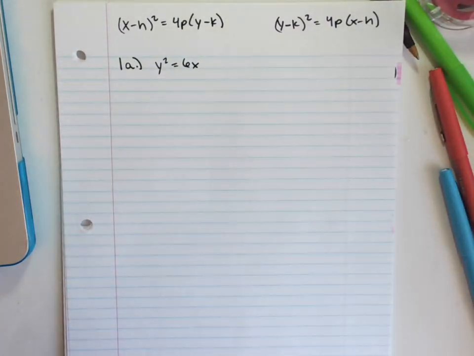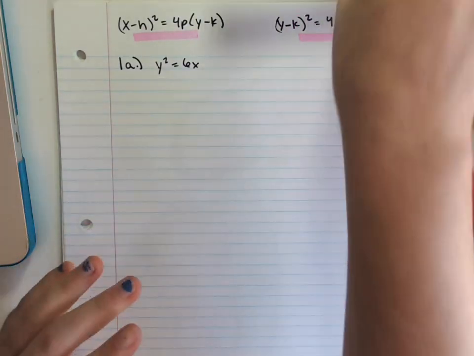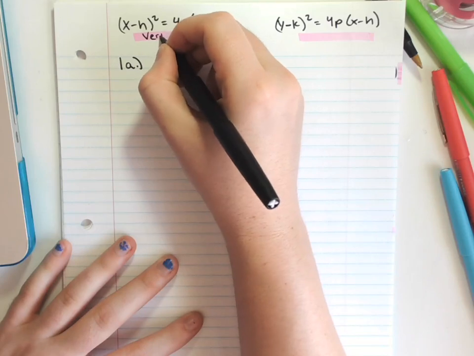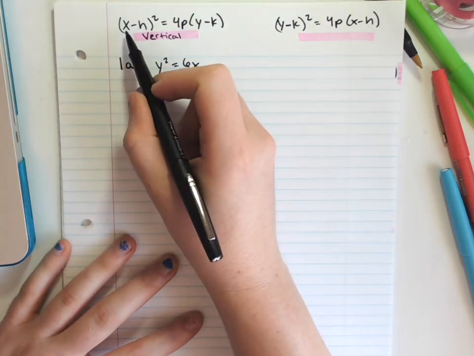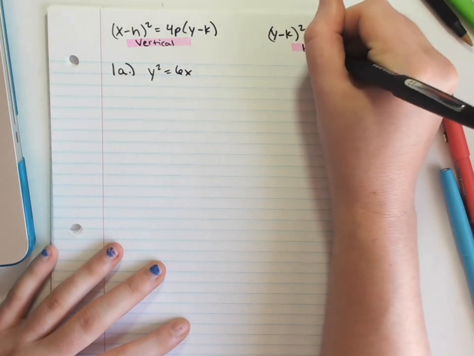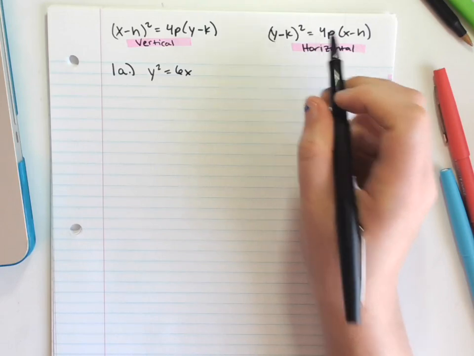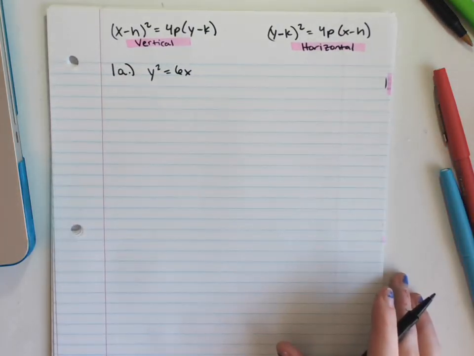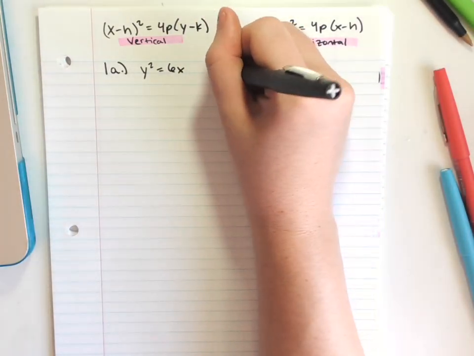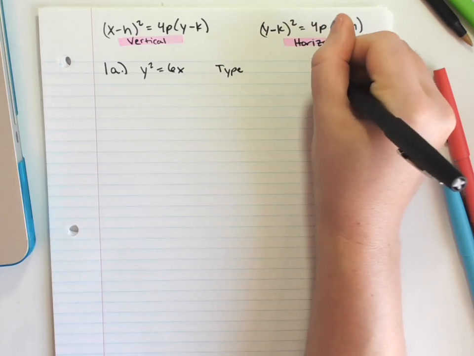So the difference between these, this one on the left is going to be a vertical parabola if the x is what's being squared, and over here is our horizontal if our y is being squared. Okay, so first thing to determine is the type and the direction.